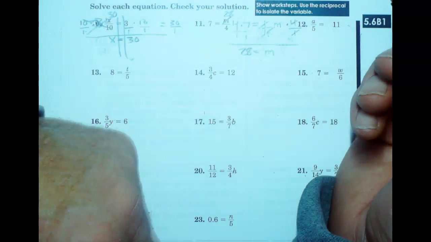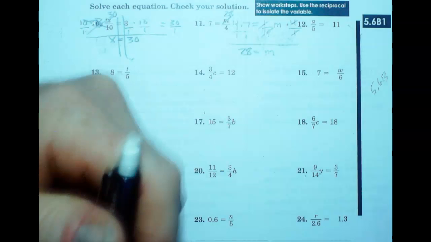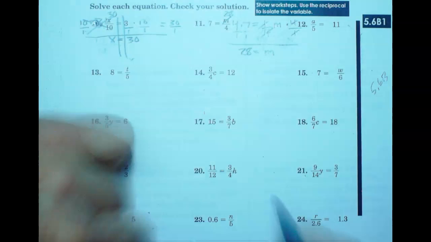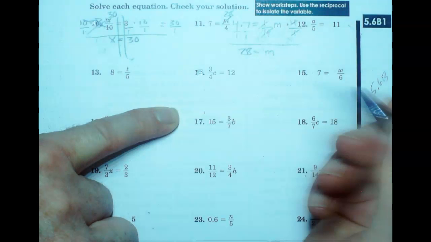Okay, I'm going to go down and take one a little bit lower down so I can clean up my work area a little bit, and I'll show you a little bit shorter way. When I do these problems, when you understand what you're doing, we allow you to take a shortcut.